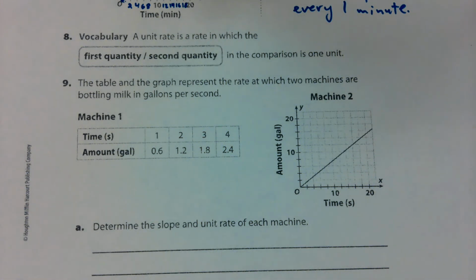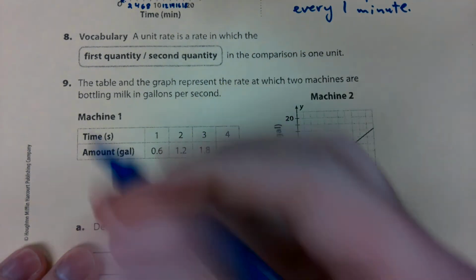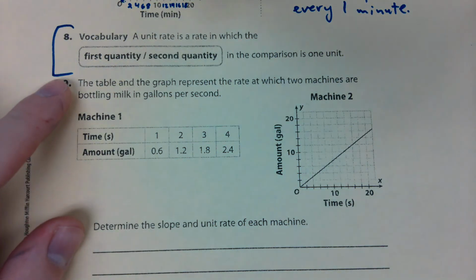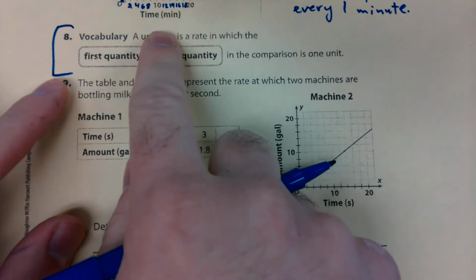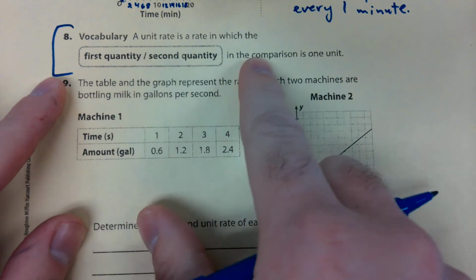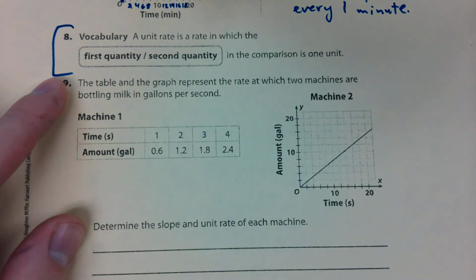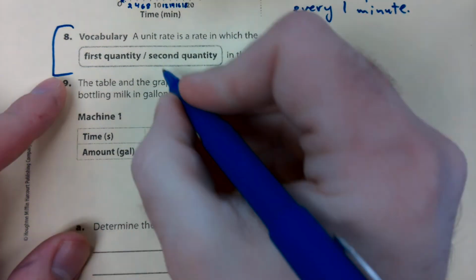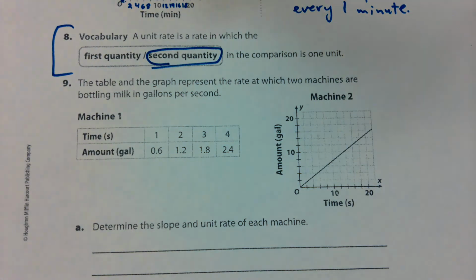This one is just circle the correct vocabulary term. So a unit rate is a rate in which the first or second quantity in the comparison is 1 unit. Go ahead and hold up a 1 if you think it's the first quantity, a 2 on your fingers if it's the second quantity. Wait, what makes the table faster? What's that? So a unit rate is a rate in which the first or second quantity is 1 unit. Show me a 1 for the first quantity, 2 for the second quantity. Good. Okay. Thank you to those of you who actually did that. The second quantity in our comparison needs to be 1.